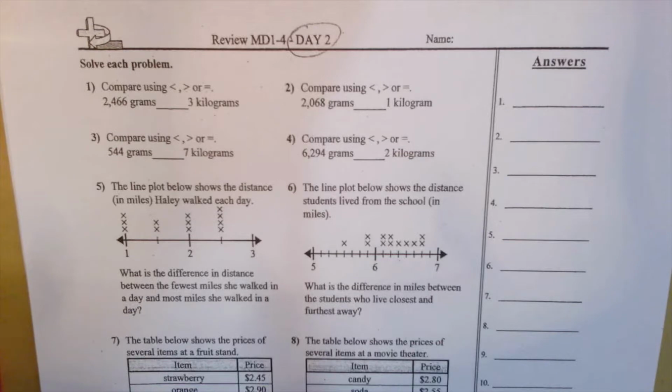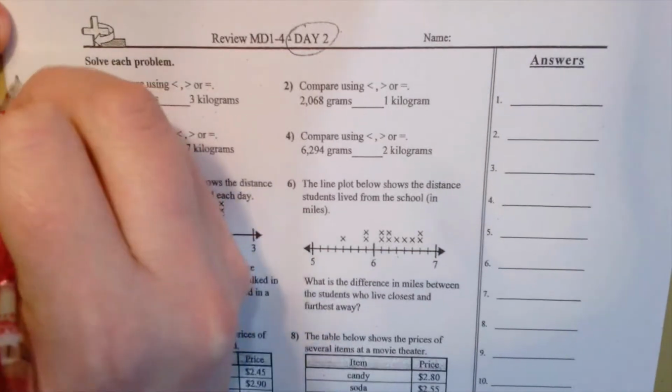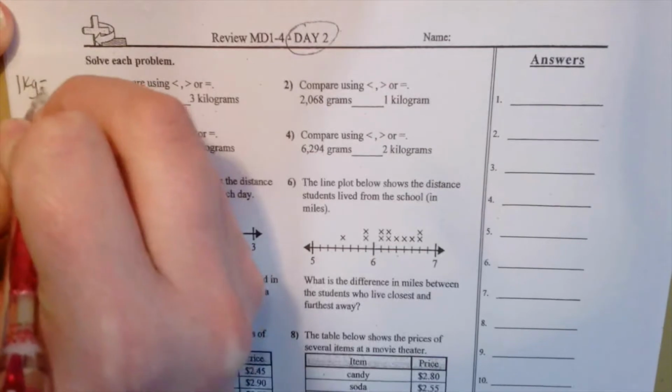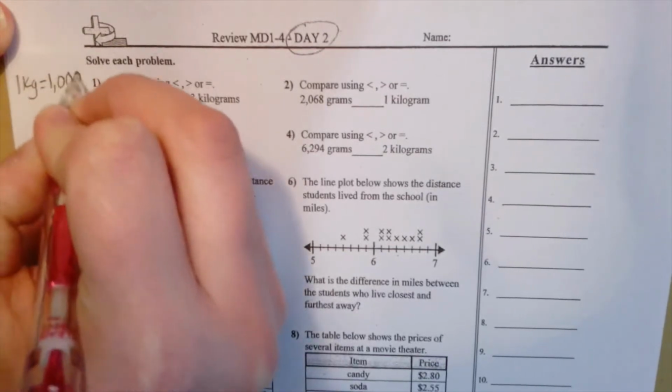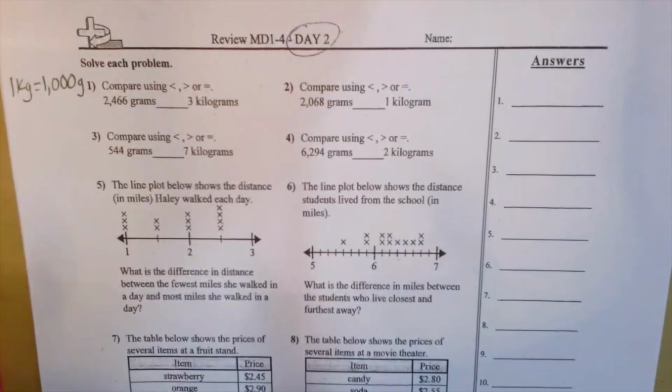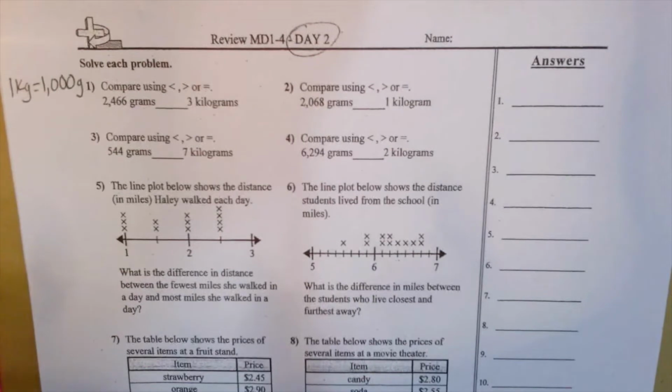Well, a kilogram's bigger, but how much bigger? How many grams are there in a kilogram? Think about that. I hope that you said that 1 kilogram equals 1,000 grams. Okay? That's very important for the next four questions.